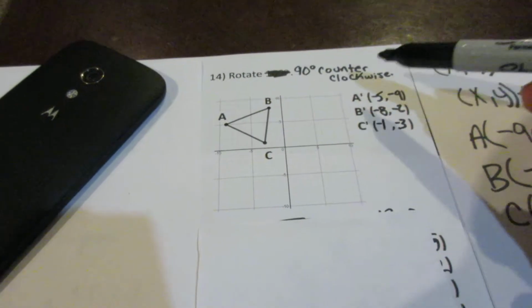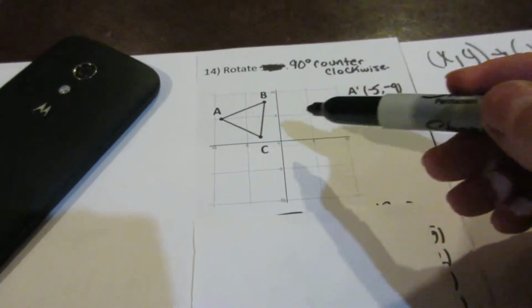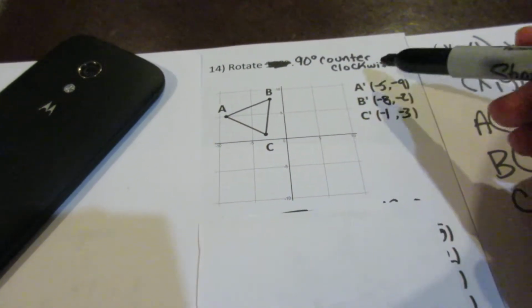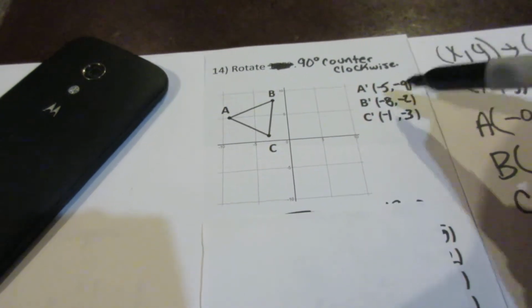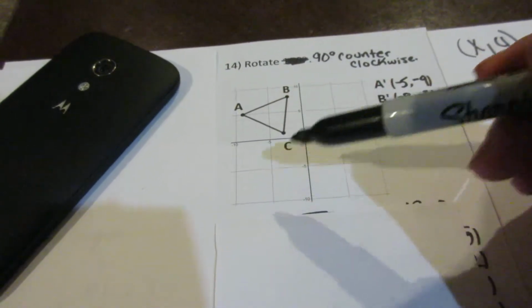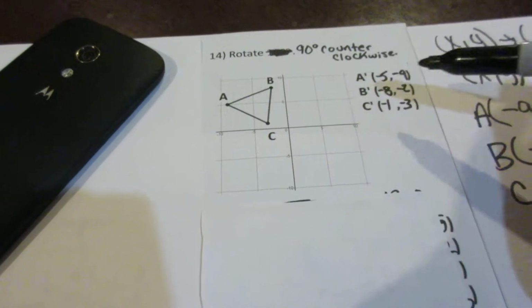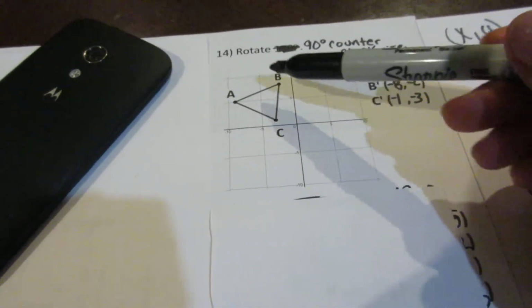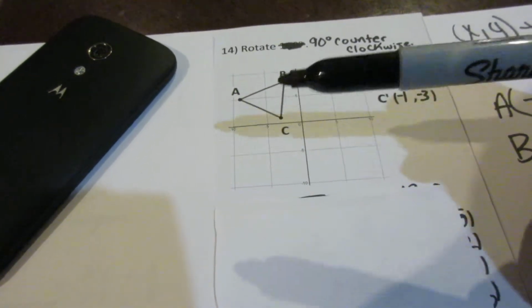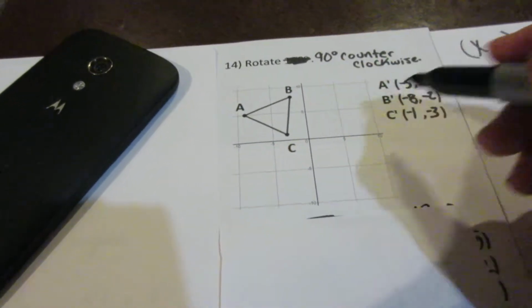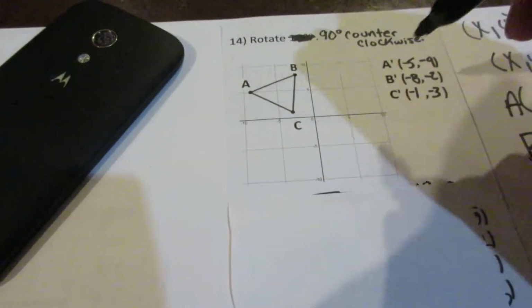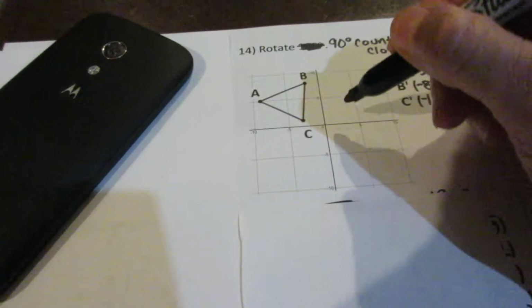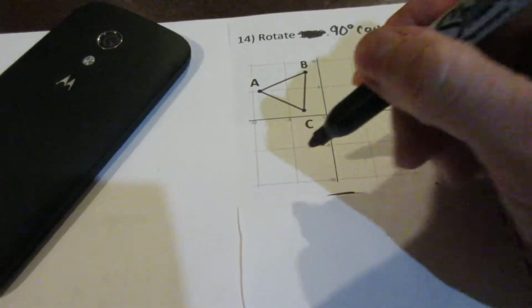And before I even start graphing these, I can see that because these x values are negative and the y values are negative, we're going to be going left and then down. So I can already see that the points are in the right quadrant because we're moving a quarter turn counterclockwise.